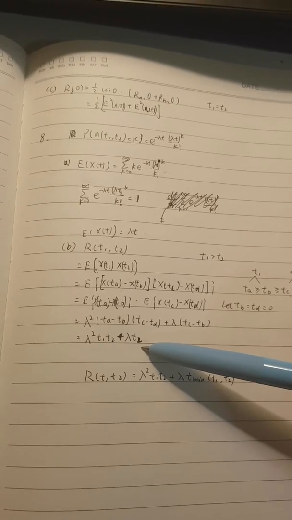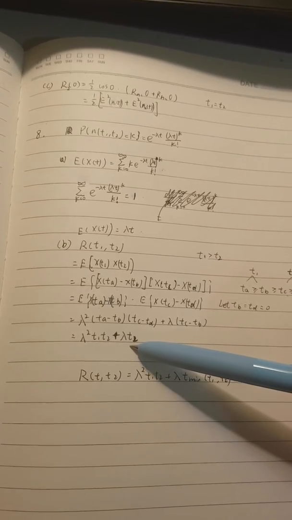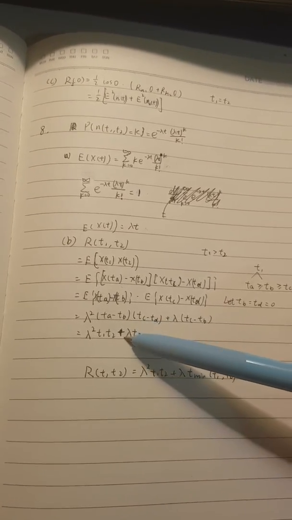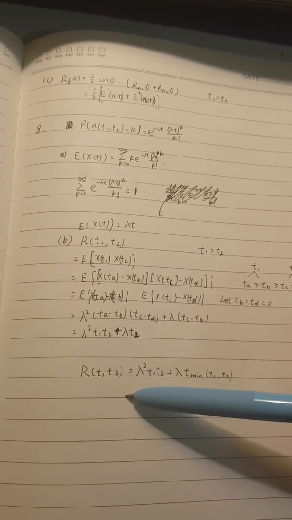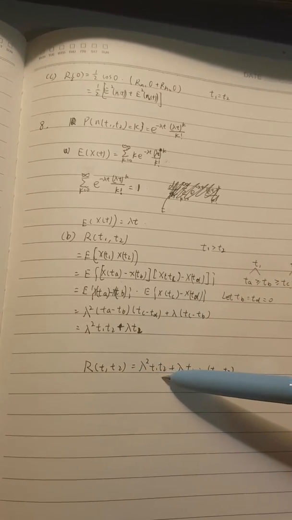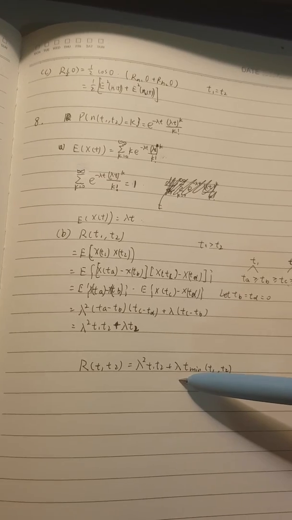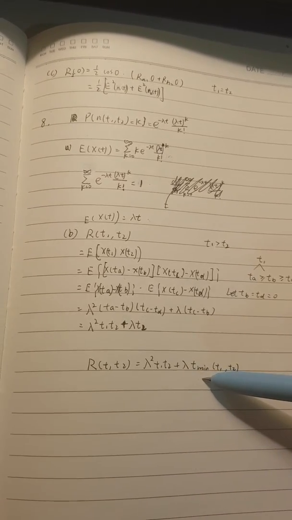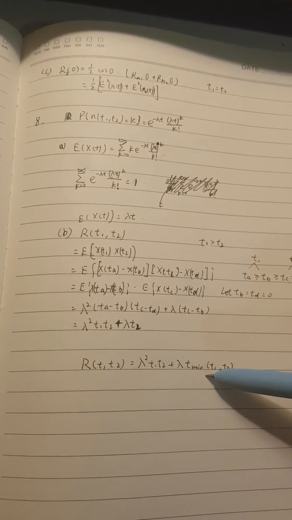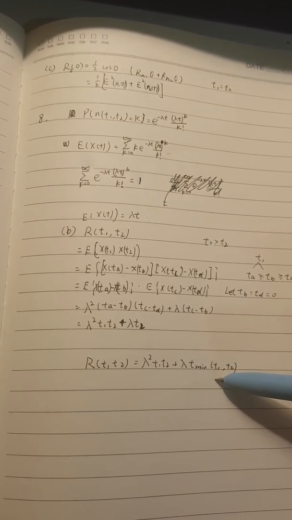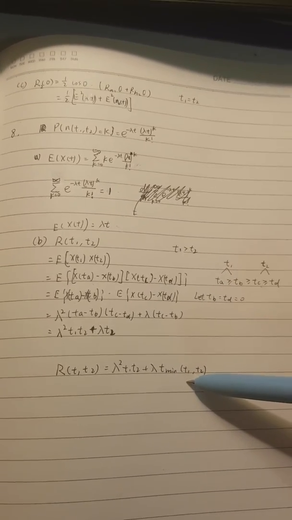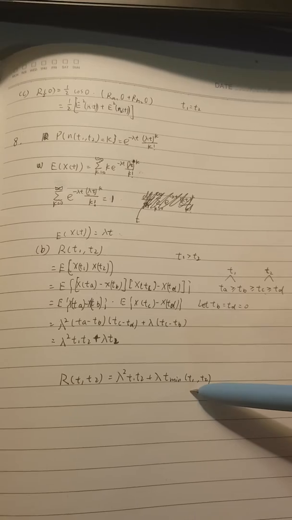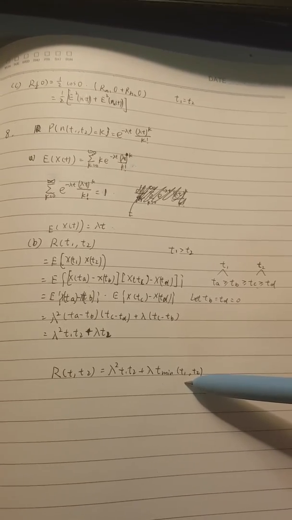If T2 is bigger than T1, this part would be lambda T1. So the final result is this one plus lambda, the minimum of T1 and T2. This is the final result.